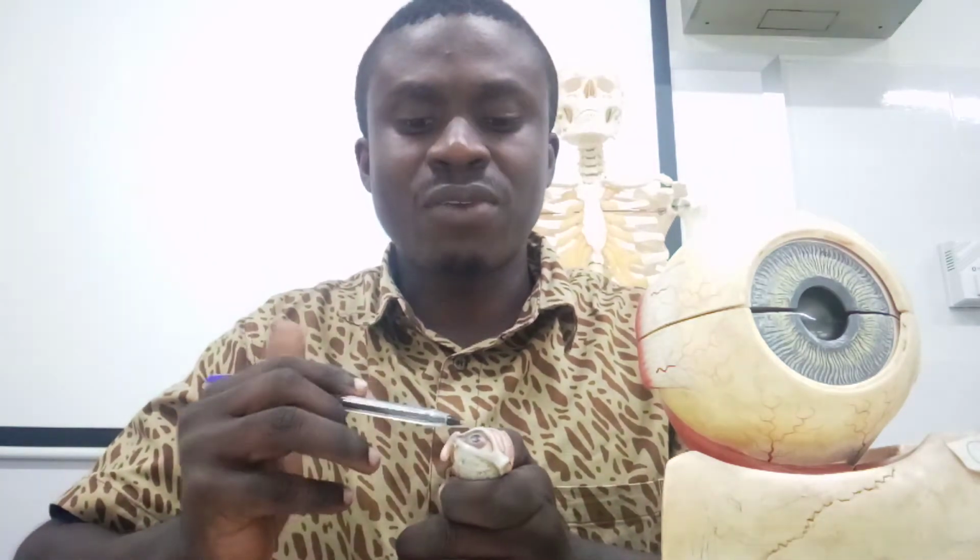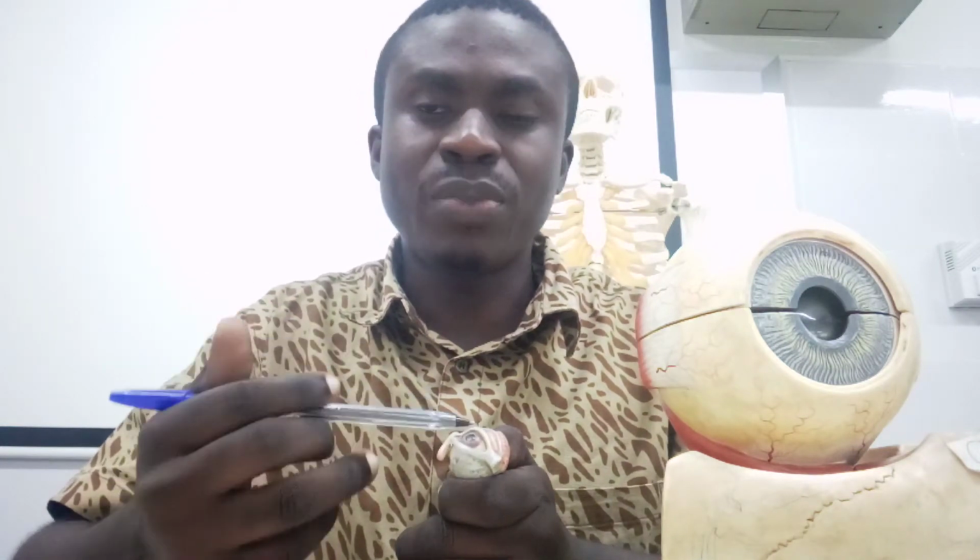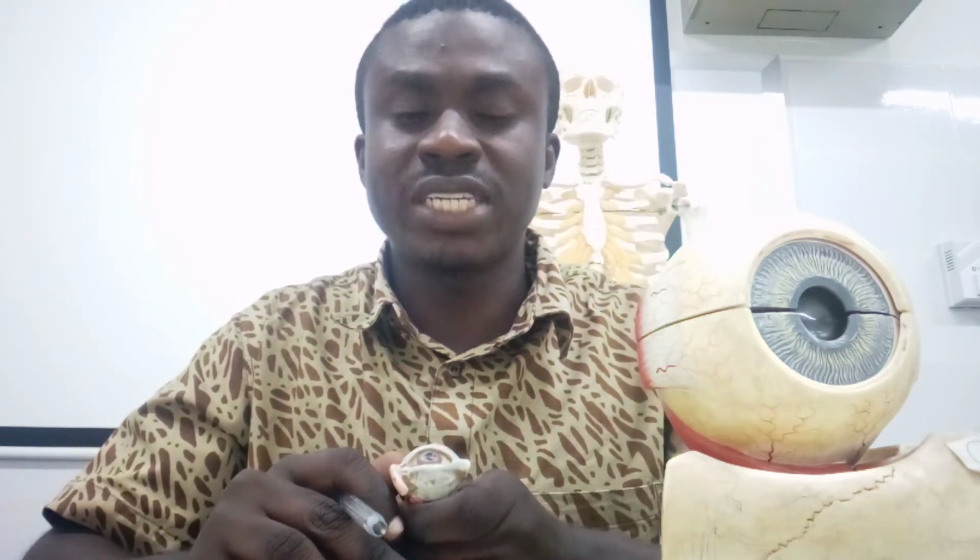Sometimes if it's exposed to injurious agents, it becomes inflamed, leading to conjunctivitis, which manifests clinically as pink eye. So we will have the bulbar component, which surrounds the bulb of the eye, as well as the palpebral component of the conjunctiva.